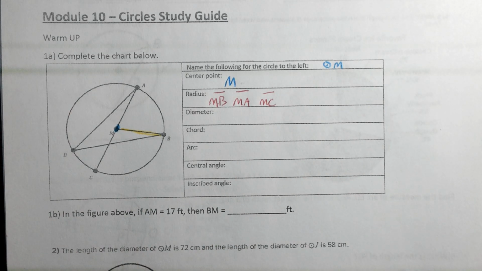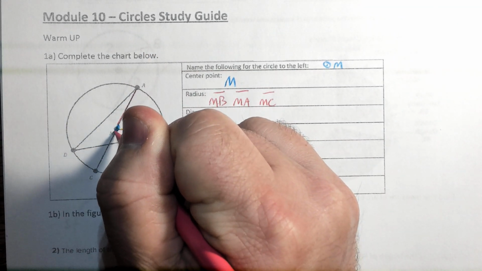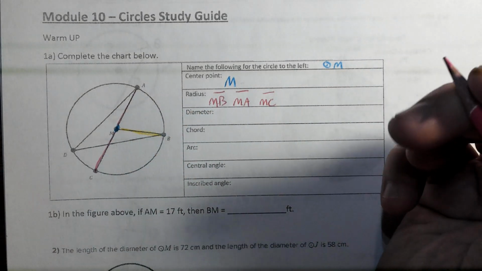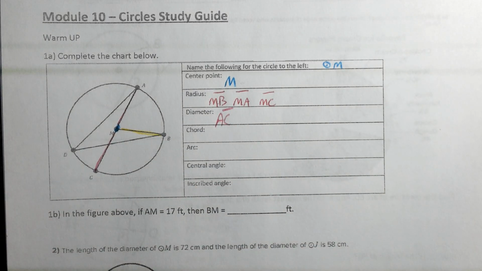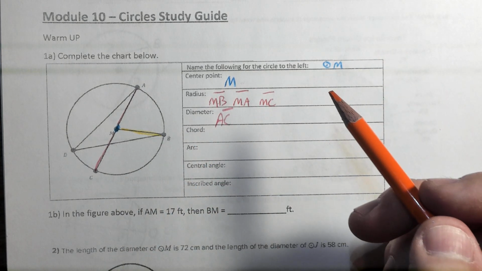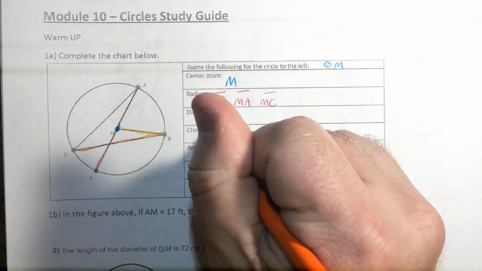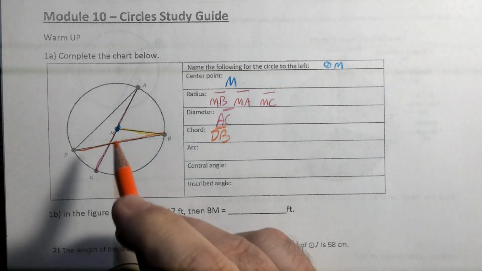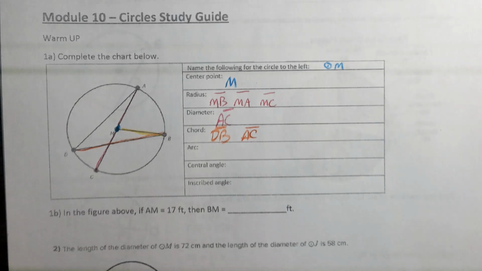So diameter. Diameter goes through the center point and touches both sides of the circle. In this case, our diameter is AC. Chord. A chord touches both sides of the circle. You see here we've got DB. But AC is also a chord. It's the diameter, but it's a chord because it touches both sides.